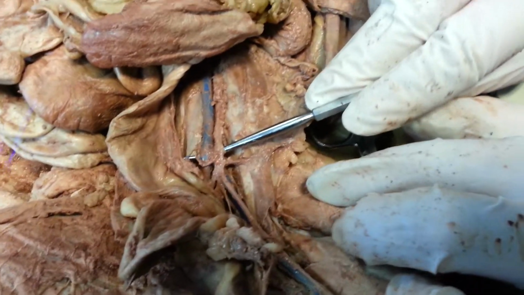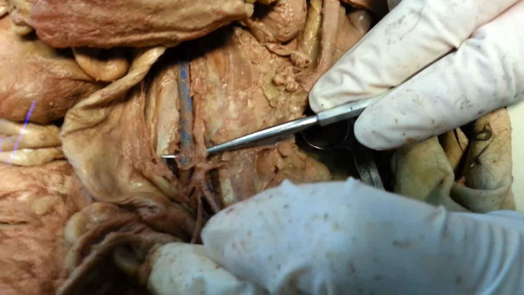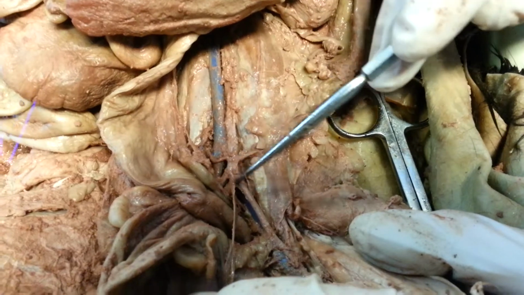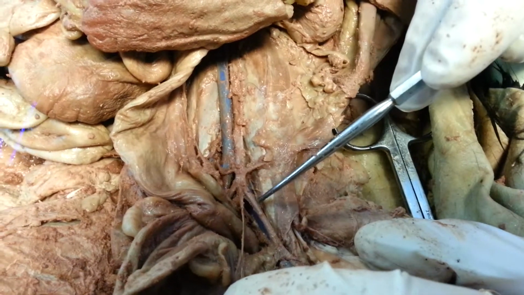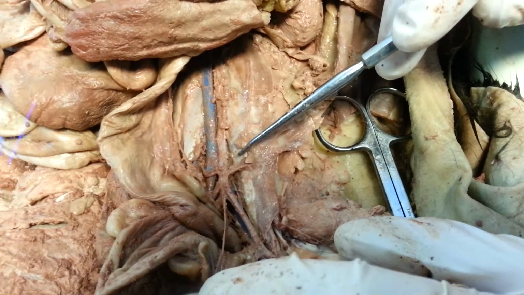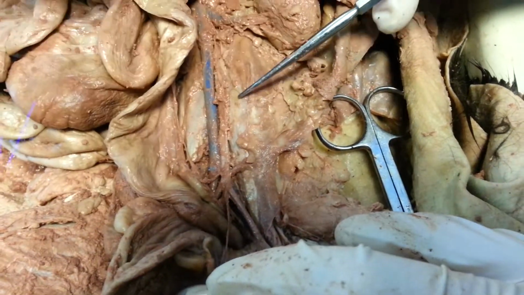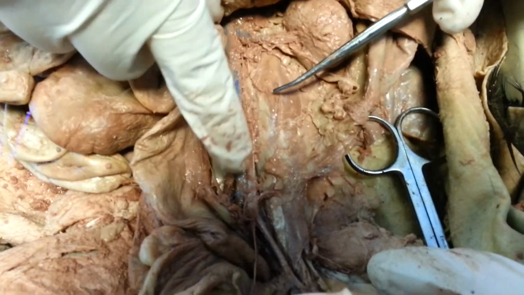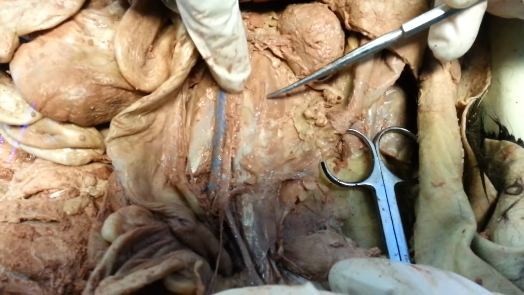Let me just lift that up. You can see where they join together right there, about the same place that the arteries are splitting. So the descending aorta then splits into the femoral arteries. Actually, there are two sets, an anterior and posterior, but we're just going to worry about the big ones. So this is the descending aorta, and this is the inferior vena cava.